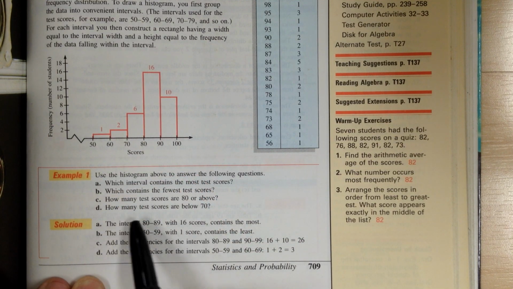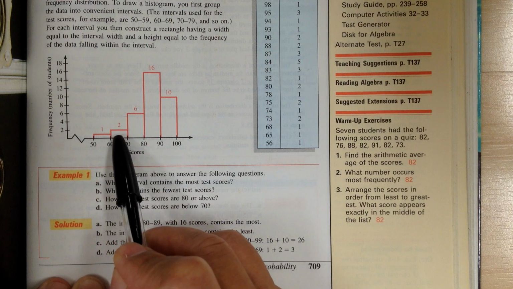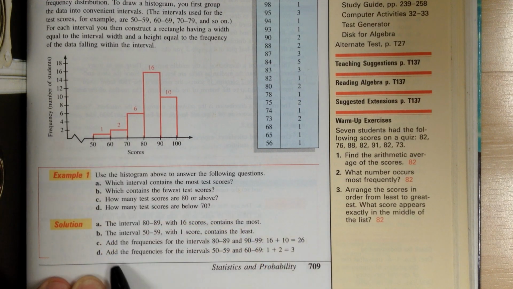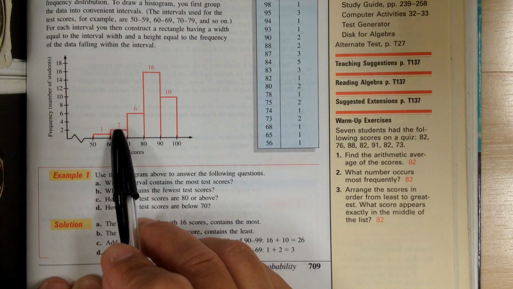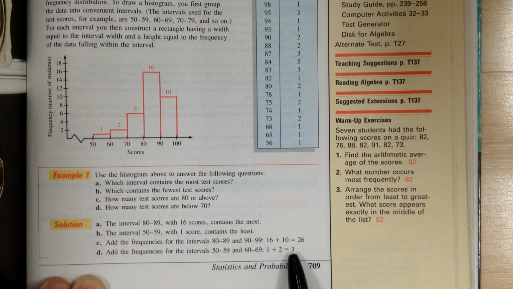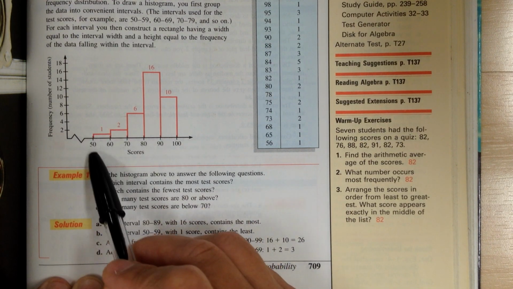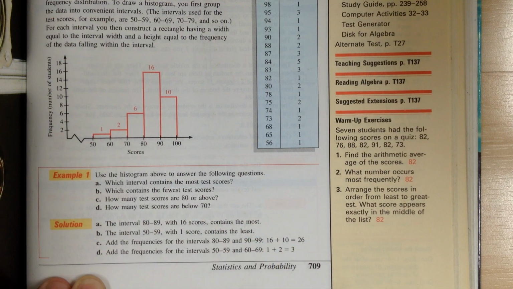Then you go to D. How many test scores are below 70? Here's just 70, so below that would be these two over here. So it'd be 1 plus 2, which gives 3. See over here, it says add the frequencies for the intervals 50 through 59, that's this one here, and 60 to 69, that's this one here. So it's 1 plus 2 gives 3. So there are 3 scores from 50 to 69. Okay, now let's go to the next example.